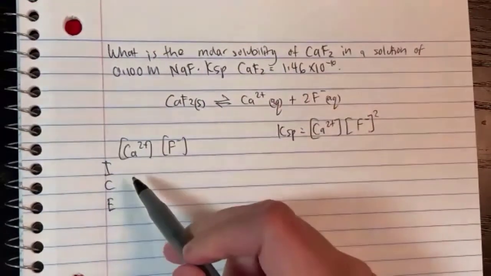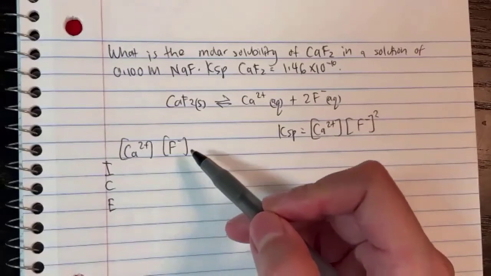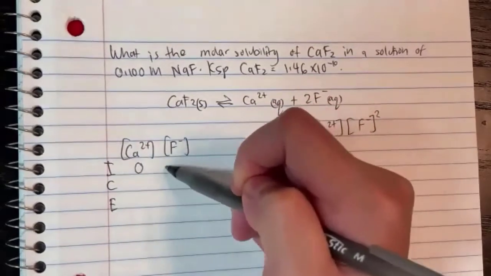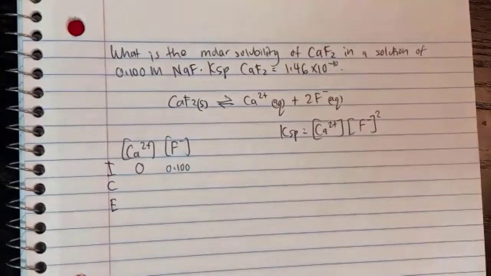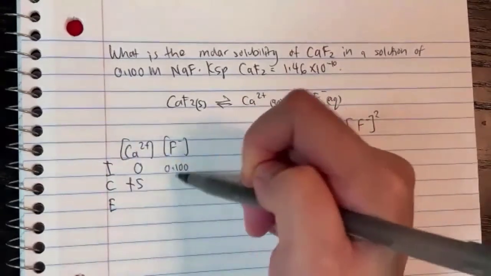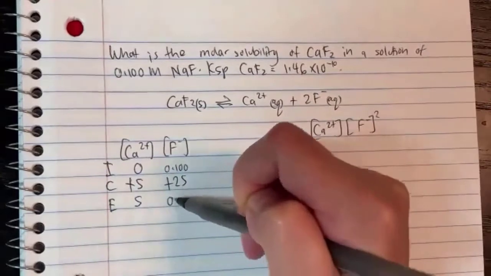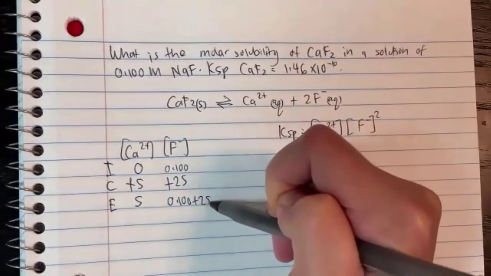Initial for water was 0, 0, right? Now it's not 0, 0, it's 0 and 0.1. This here is plus S, plus 2S. So it's S and 0.1 plus 2S.